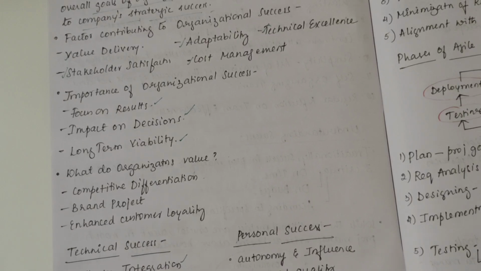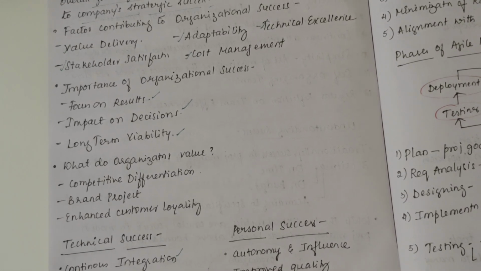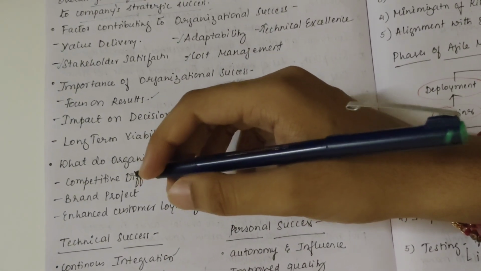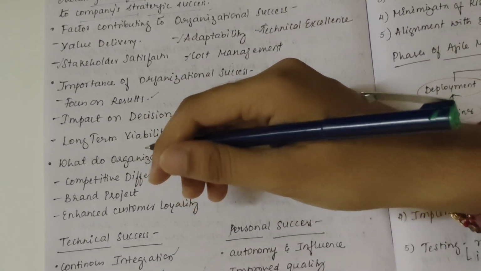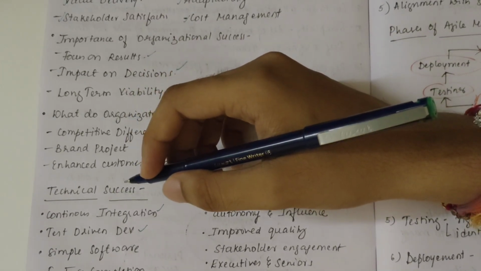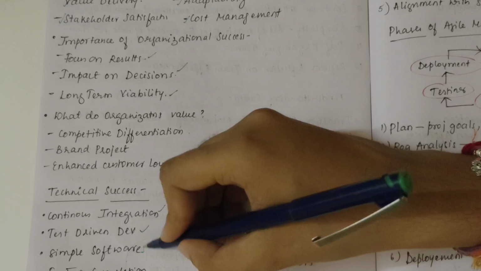Then we have simple software. Simple software is again a key principle of Agile. That is, we have to make sure that whatever software we are designing is simple to understand from the stakeholder perspective and from the development or any of the team members' perspective. Then we have quality technical solution. Whatever the issue or project our stakeholder team has come up with, we should make sure that technical excellence is achieved in that particular project. So that is one point.